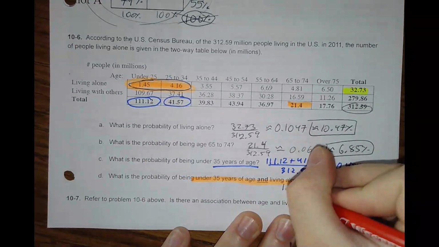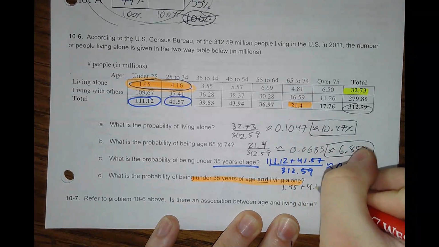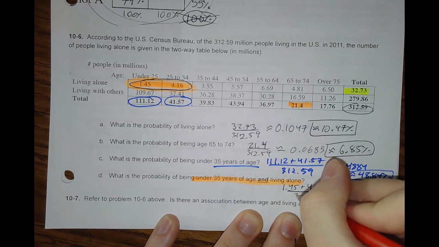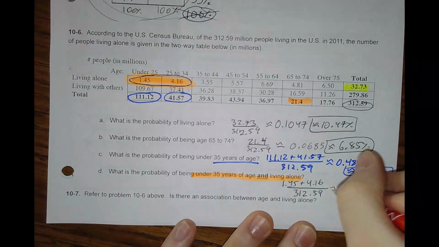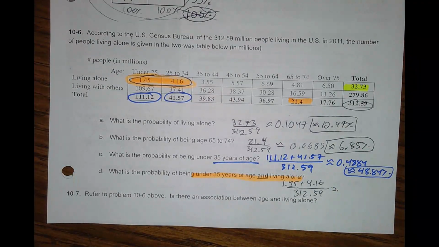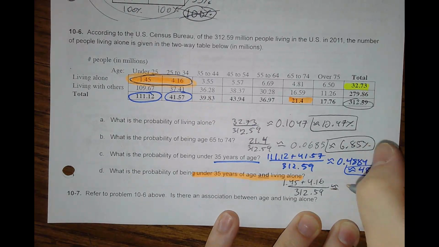So we have to add up 1.45 and 4.16, and divide it by the total of 312.59. 1.45 plus 4.16 is 5.61.